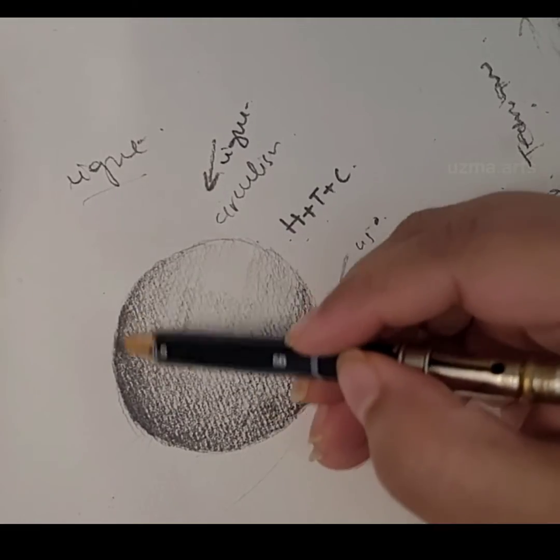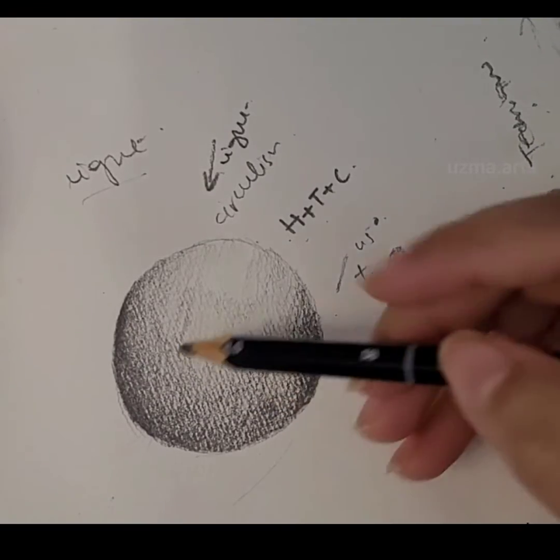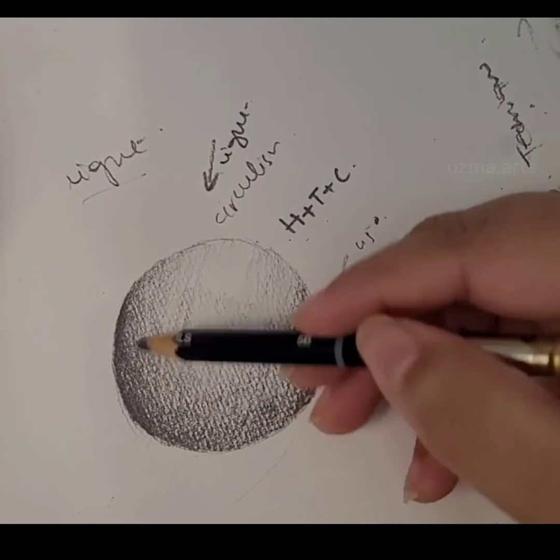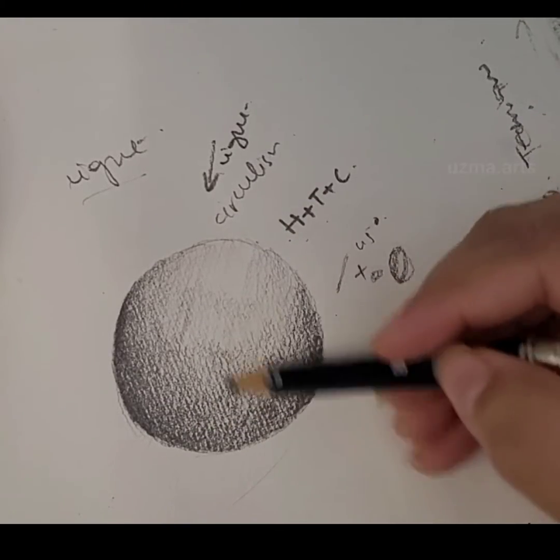So we try to hide these grains, like if you can see, or otherwise we use the back side of the sheet, and that is called scholar sheet.